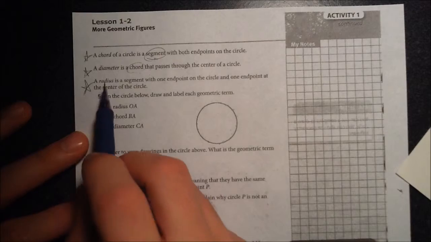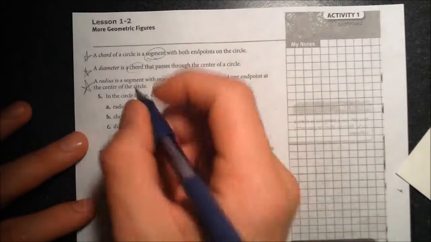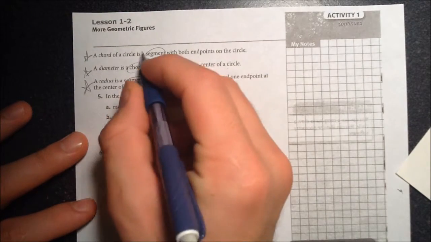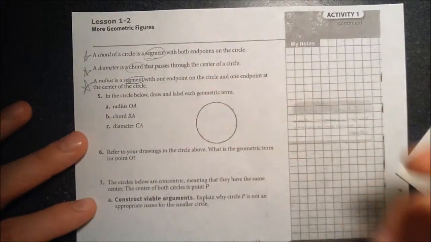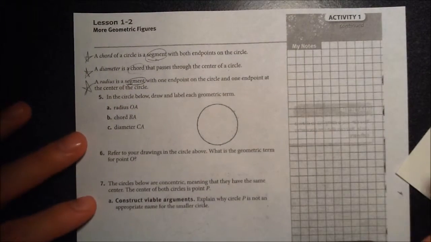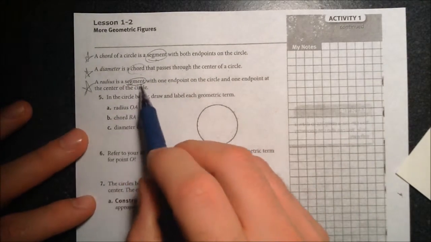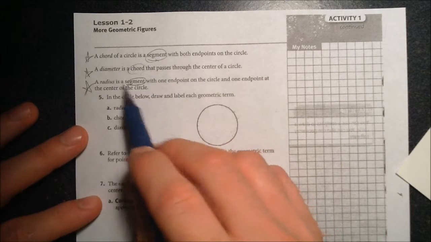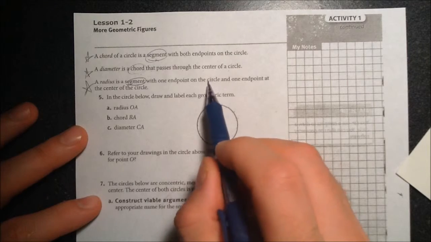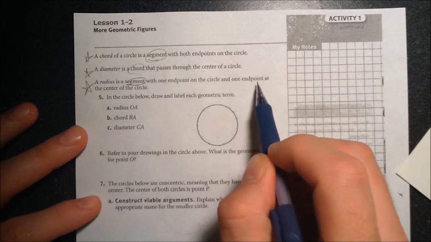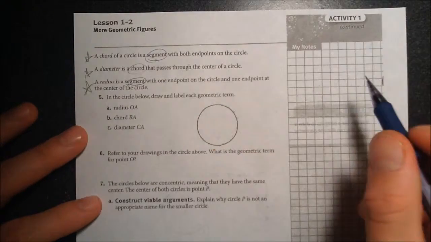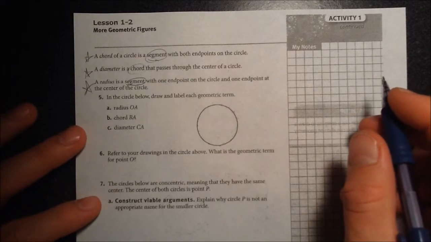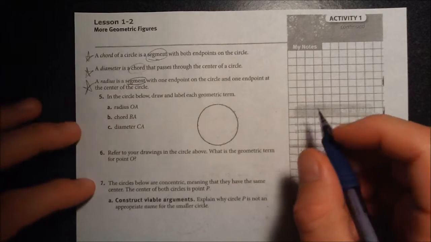The next new term is a radius. It too is a segment, just like a chord, just like a diameter. It is a segment. That's the geometric figure that it is. But these two endpoints are in different places. When you're dealing with a radius, one of the endpoints is on the circle, but the other one is the center of the circle. So let's practice this and draw these.